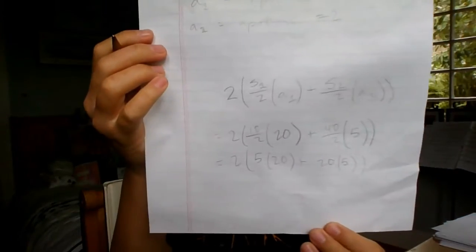That equals 2 times 5, 20, plus 20 by 5. Now equals 2 times 5.